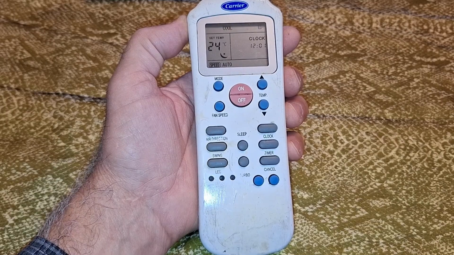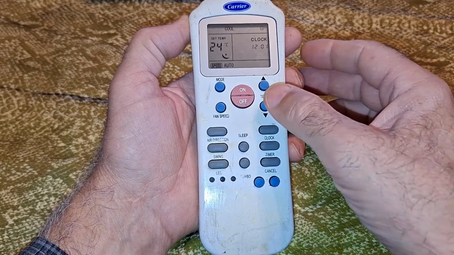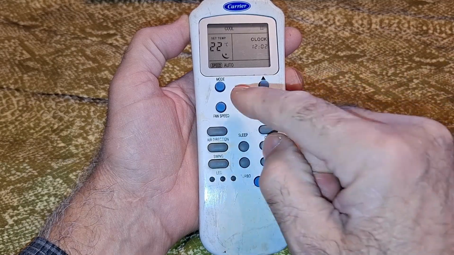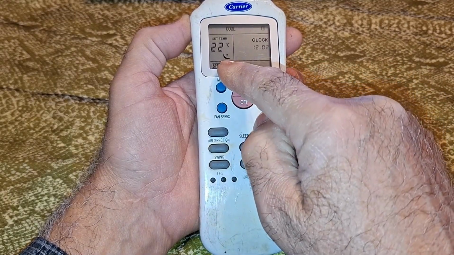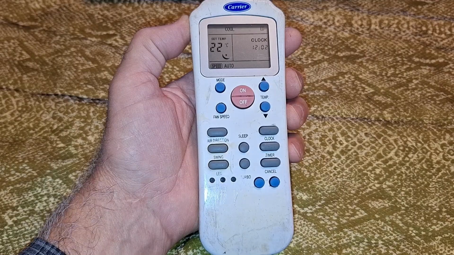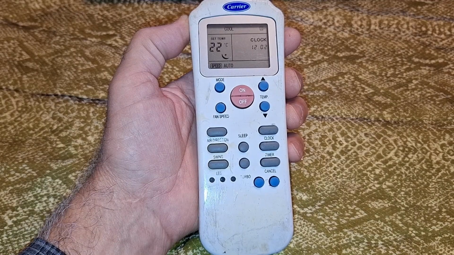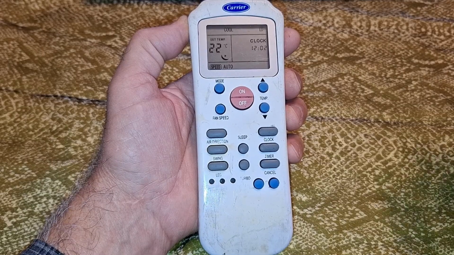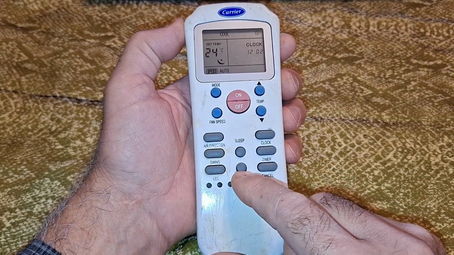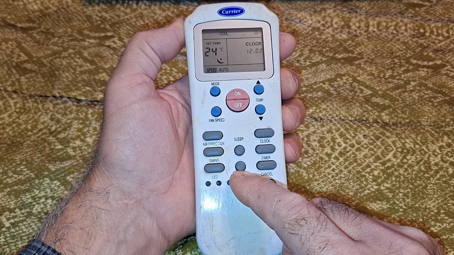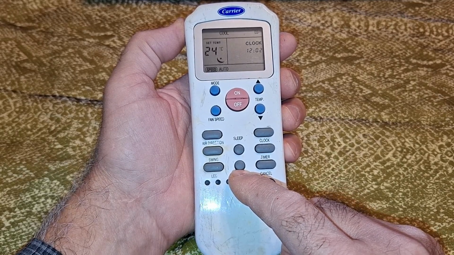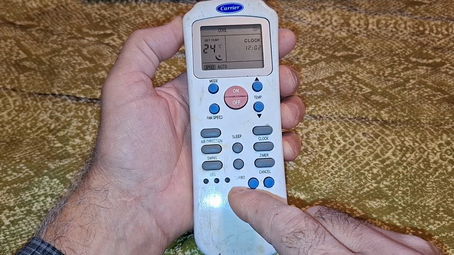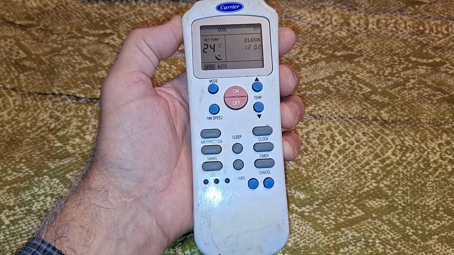Sometimes users set the air conditioner temperature to 22-21 degrees Celsius or lower. When this button is pressed, the air conditioner will raise the temperature by 1 degree Celsius after 2 hours, and again by 1 degree after a few hours. Well, then, when the turbo button is pressed, the air conditioner intensifies cooling by operating at the highest speed and returns to the previous fan mode after operating in this mode for 15 minutes.